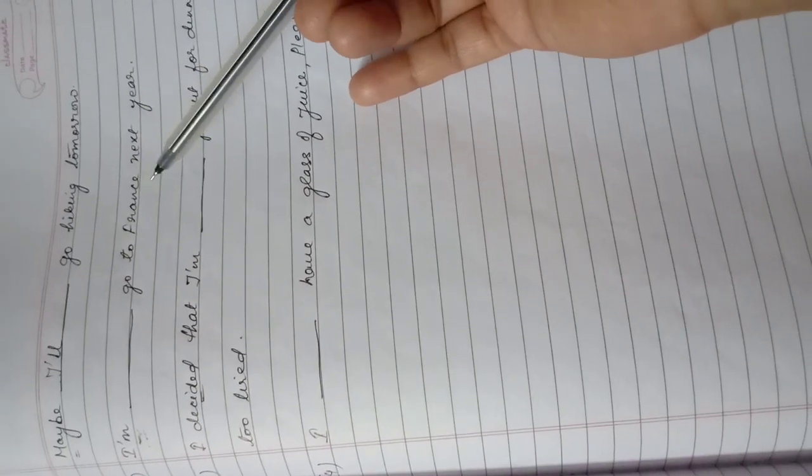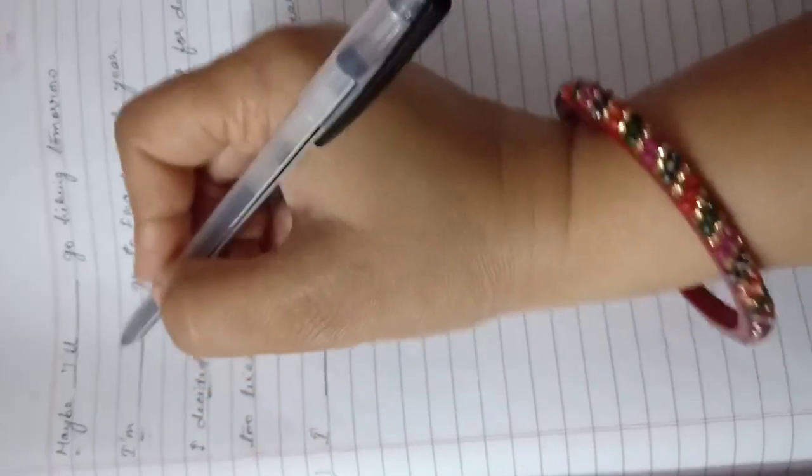No. Shifting to another country takes a lot of planning before it. So here the action is pre-decided, before my conversation. So here we will write, I am going to go to France next year. I hope it's clear.